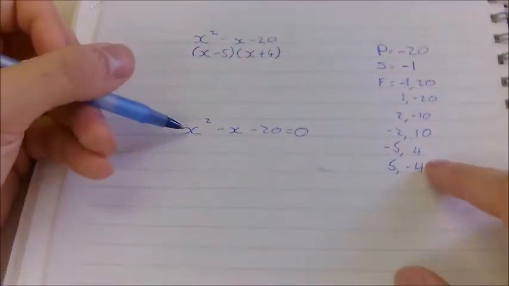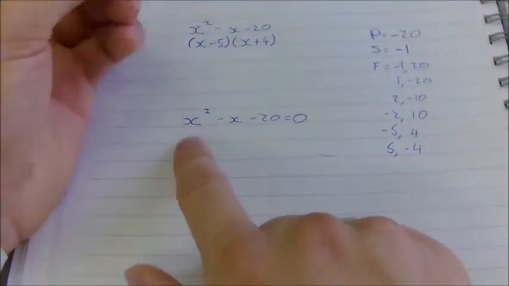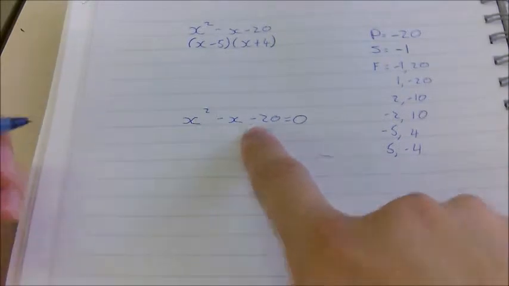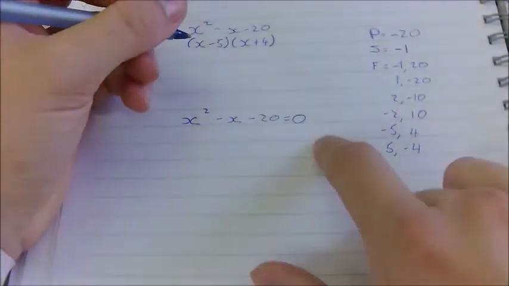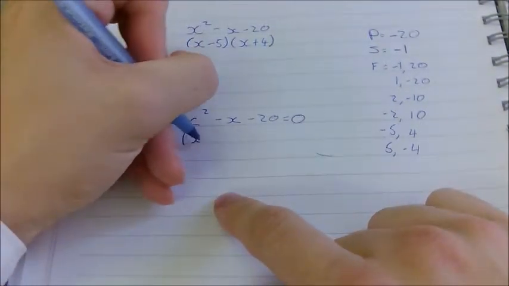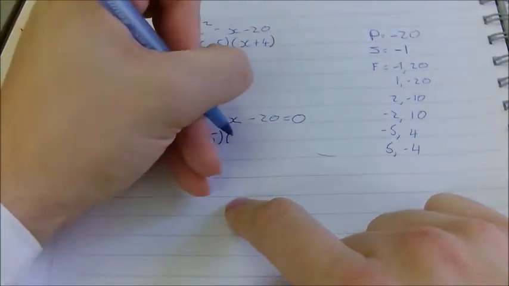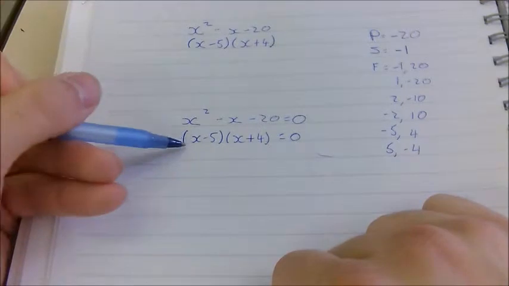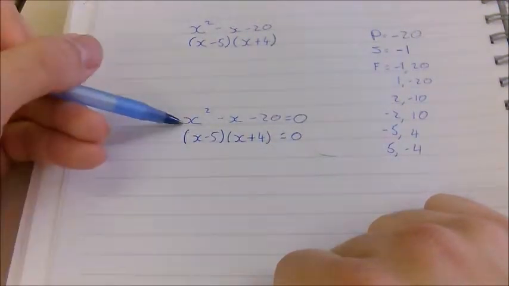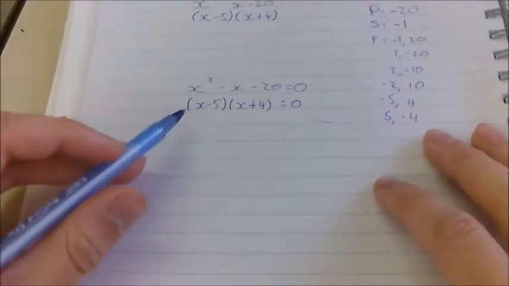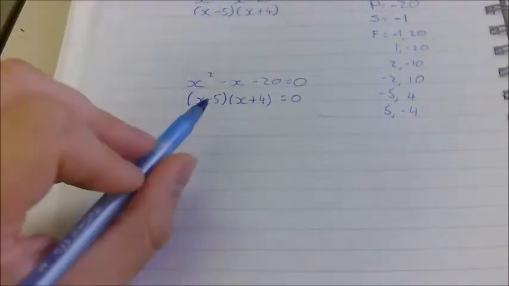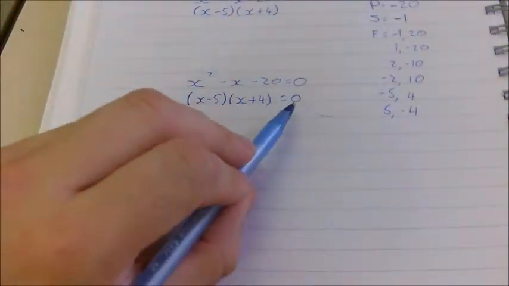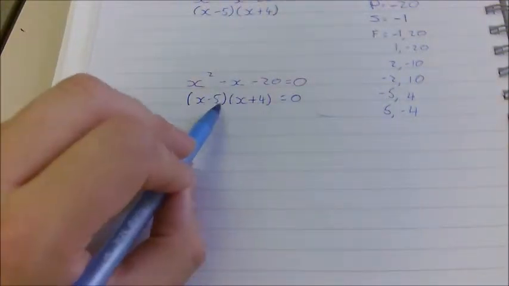And now we've got to solve it. When we solve it, we have to put our factorised answer into here. So instead of x squared minus x minus 20, we're going to have x minus 5, x plus 4 equals naught, because these two brackets are the same as this top one. Now if both these brackets multiplied together equal 0, one of them has to be 0, one of the brackets.